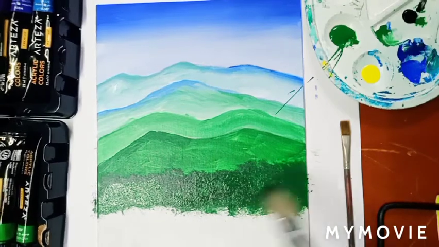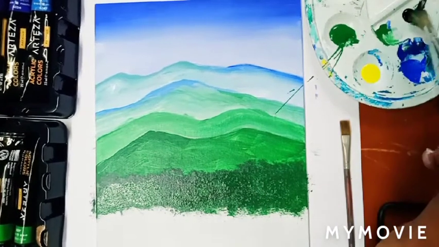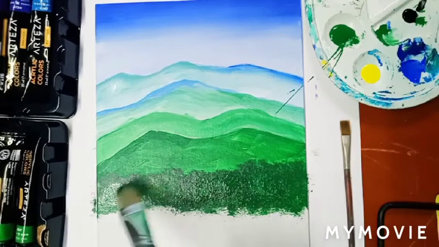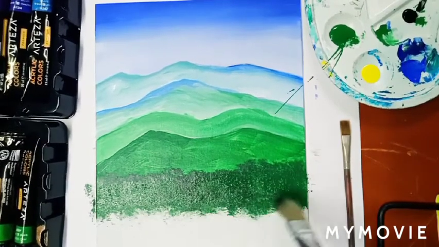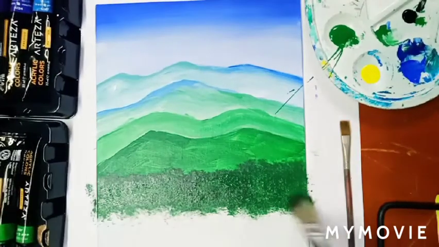I use a darker green so it serves as a shadow for future highlights on this part, which represents some trees which are closer to us or to the viewer.